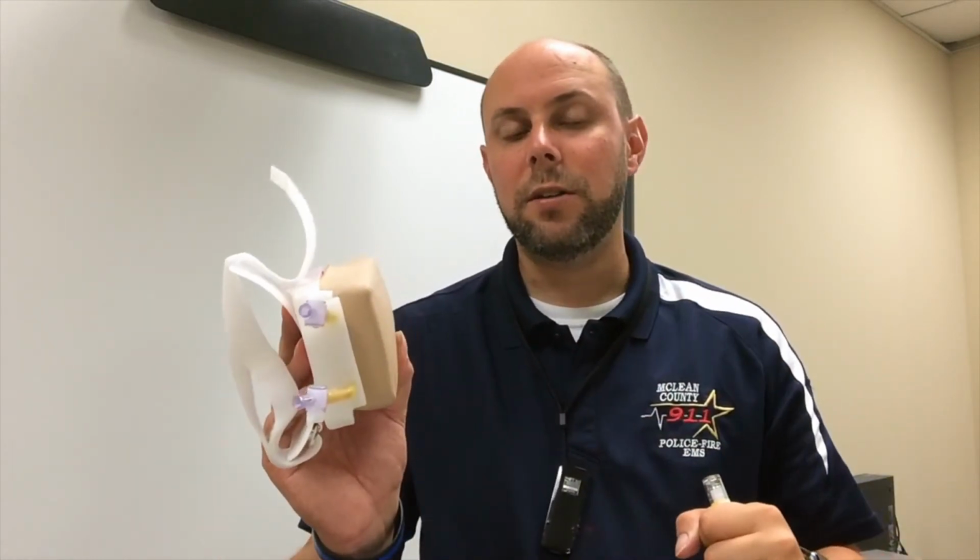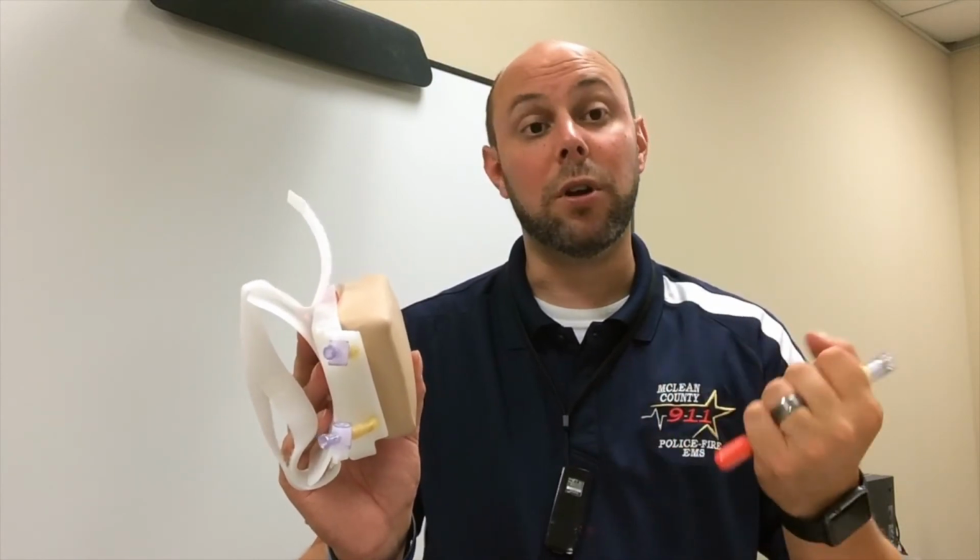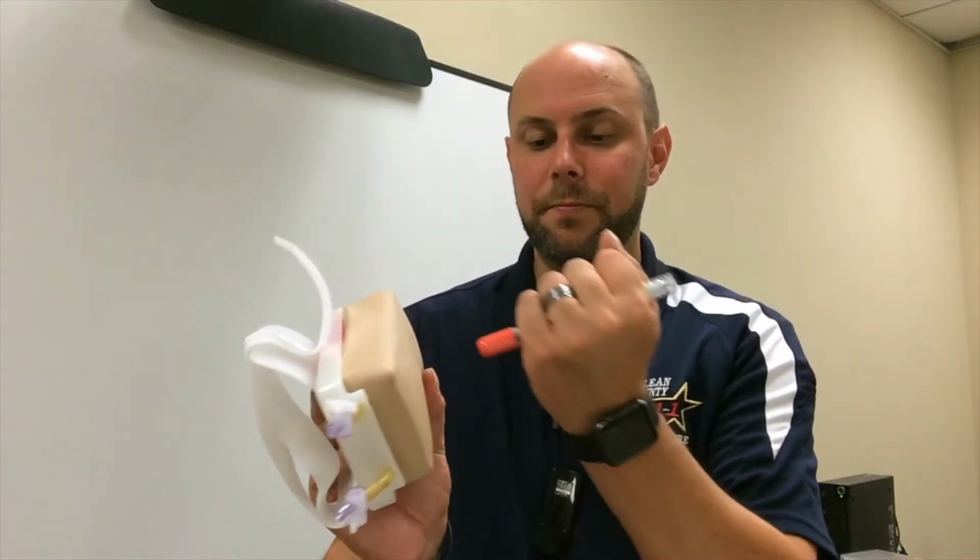So I'm going to go ahead and inject it. Remember, inject it into the outer thigh, and we're going to hold it for 10 seconds to allow the medication administration to fully inject and absorb into the muscle.